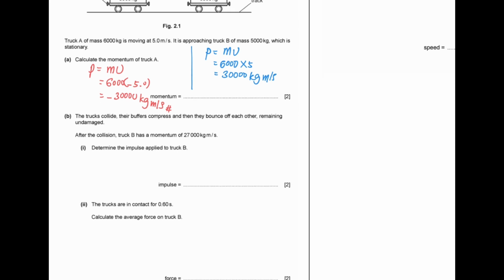Okay, now let's continue. Part B. The trucks collide. Their buffer compress, and then they bounce off each other, remaining undamaged. Bounce off each other, this is what we call the elastic collision.